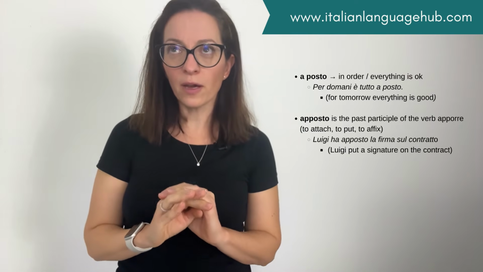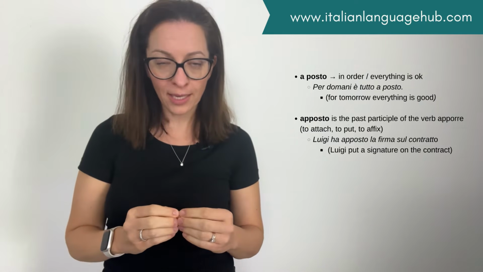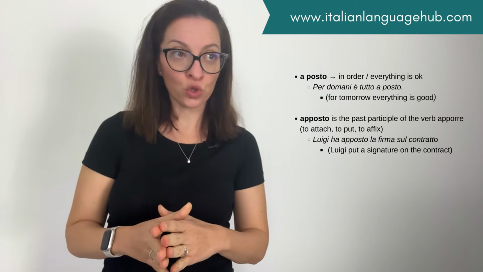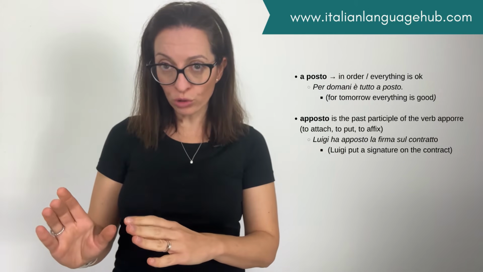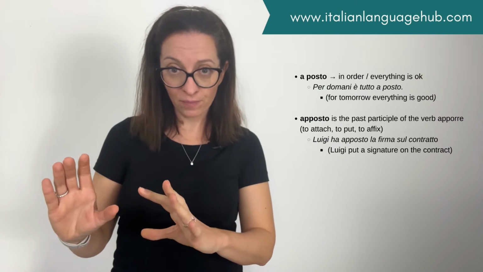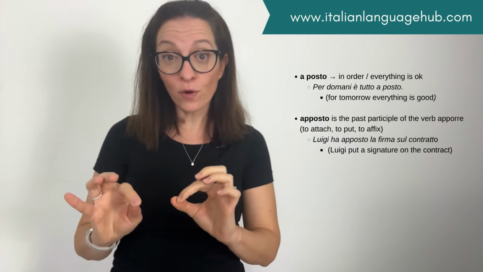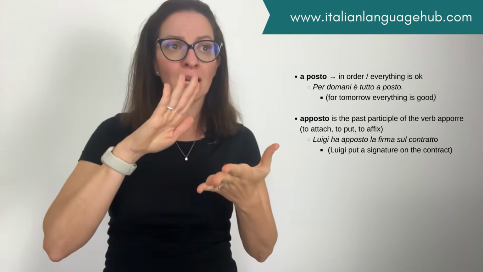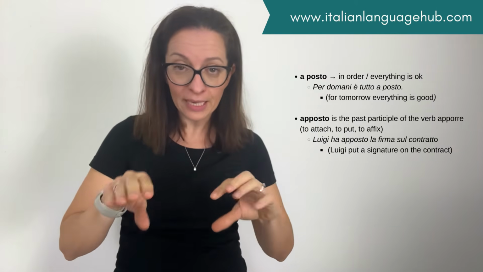The next one I think is very common. You will hear appòsto with two P's and in a single word when you're actually supposed to say a posto. Be careful because a posto and apposto are two different things. A posto, two separate words, means in order. Everything is okay. If I say apposto, I'm talking about the past participle of the verb apporre. Apporre means like to attach, to affix, to put. So they have completely different meanings.